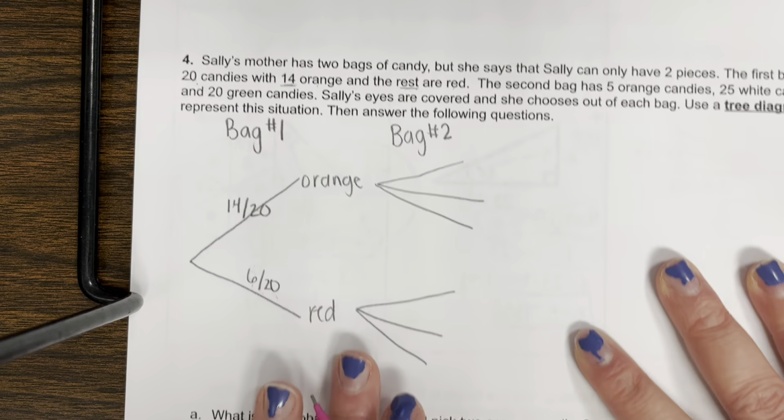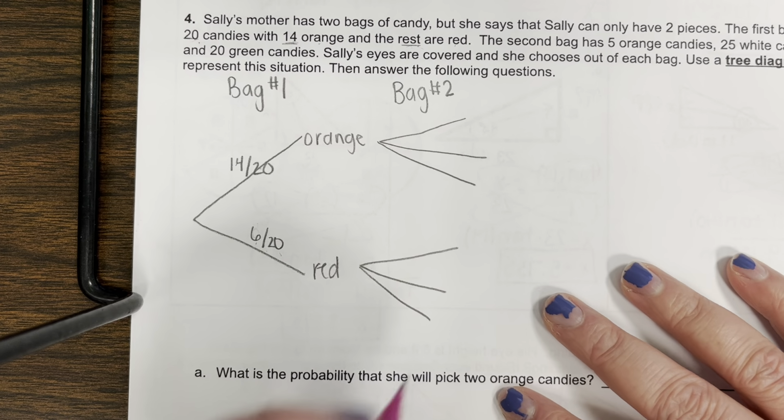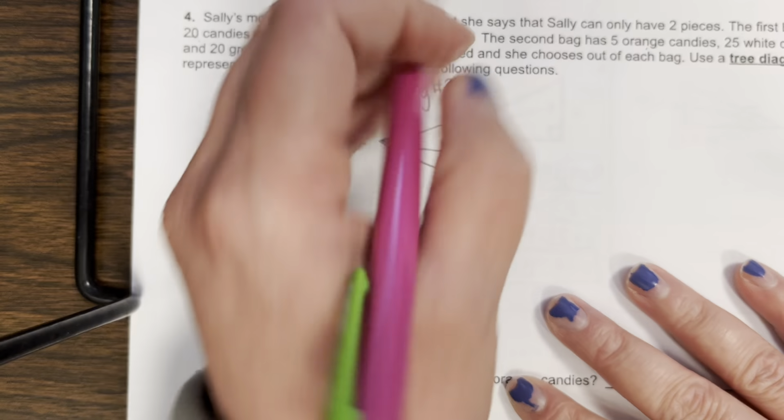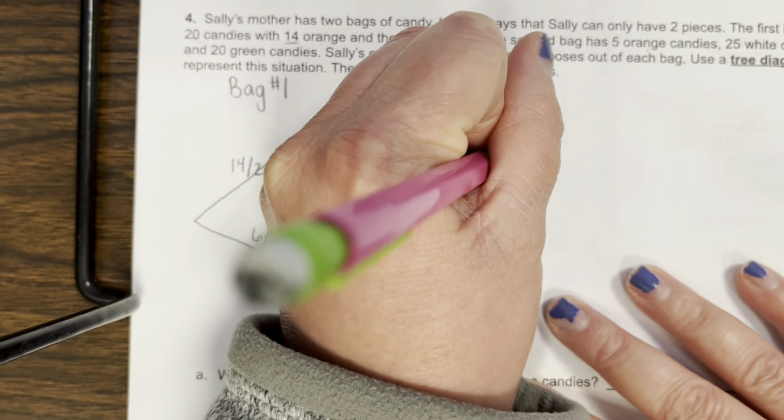Area models, you don't, it's just the nature of the way they're drawn, but we have to do that. So then we're gonna write orange, white, green on both. So repetitive.